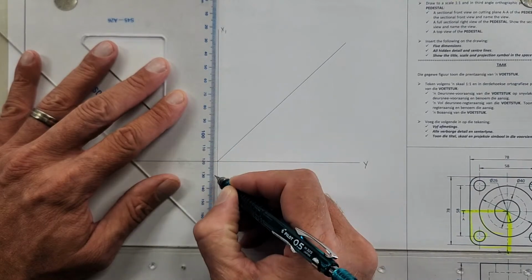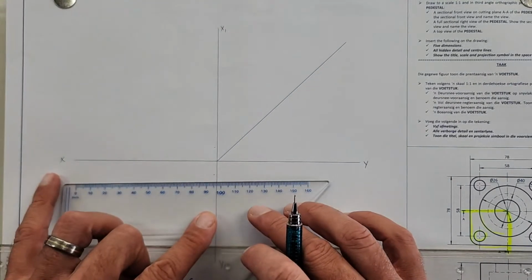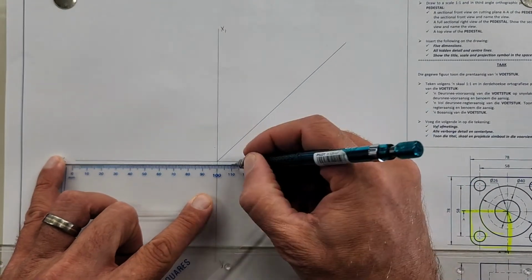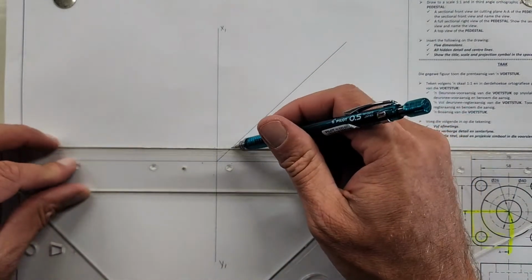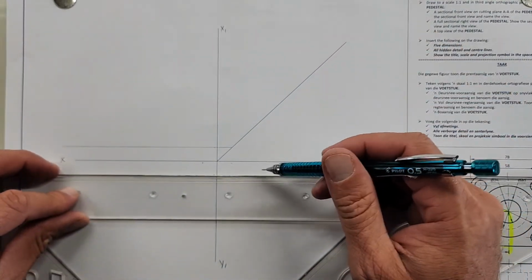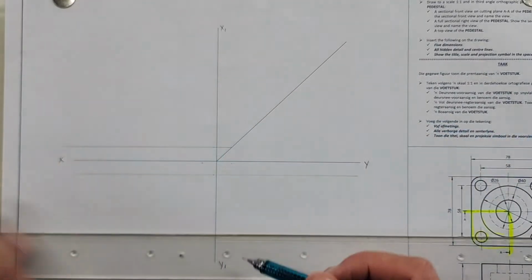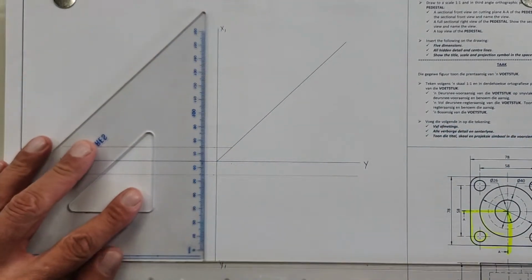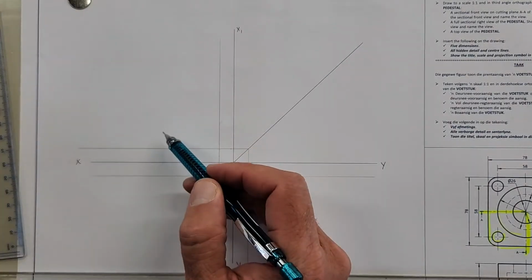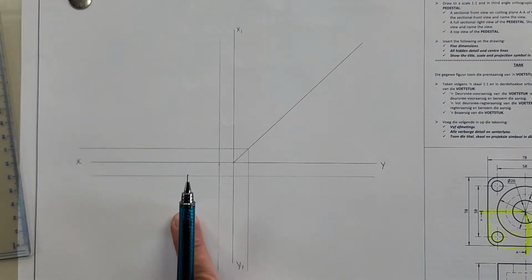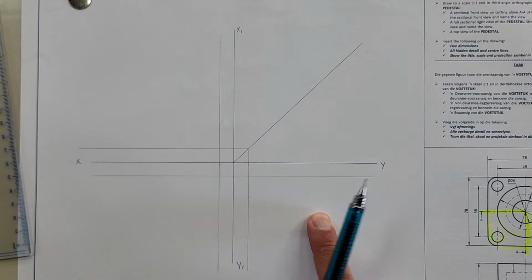We're going to draw that grid that I've been speaking so many times about. Okay, so we'll draw that in. Top view is going to be here, our front view here, and our right view here.